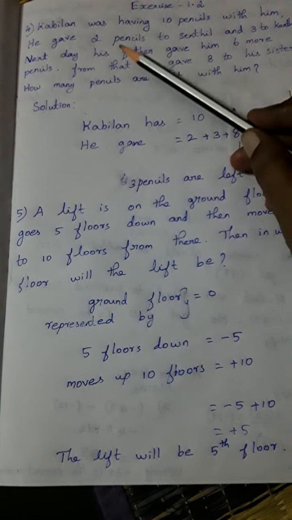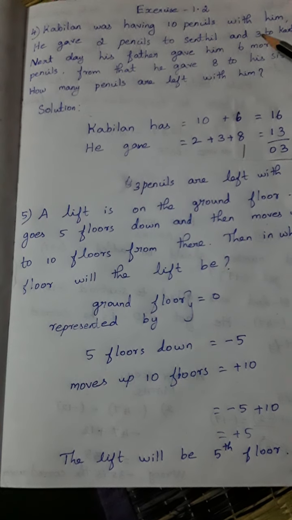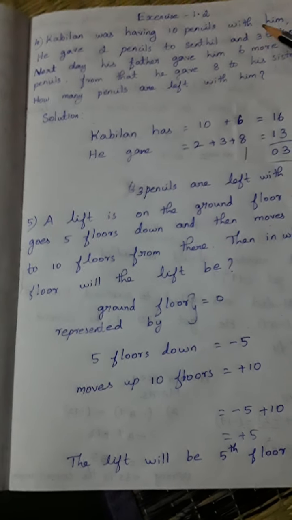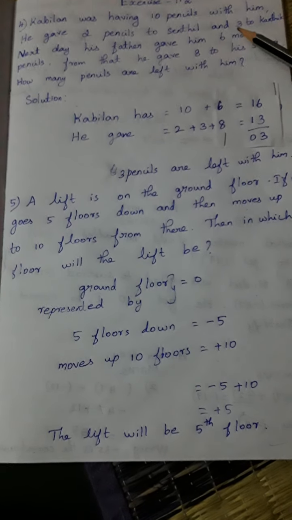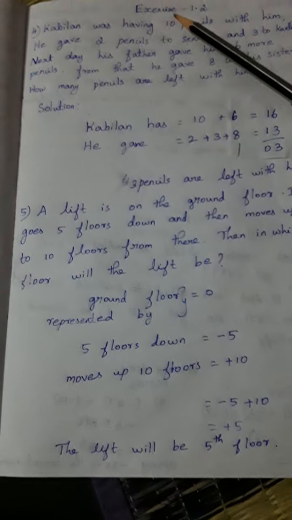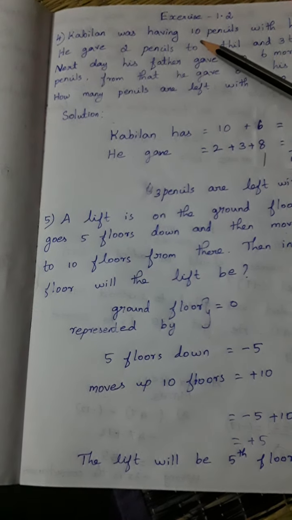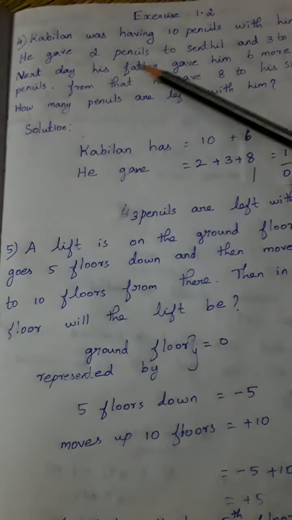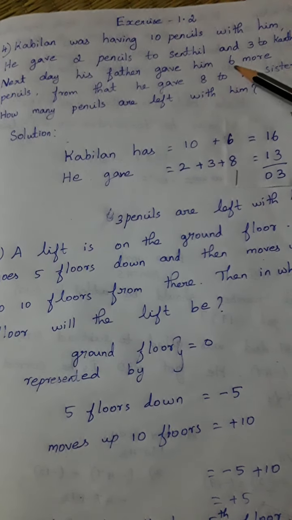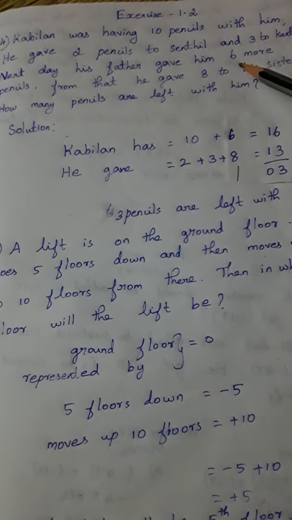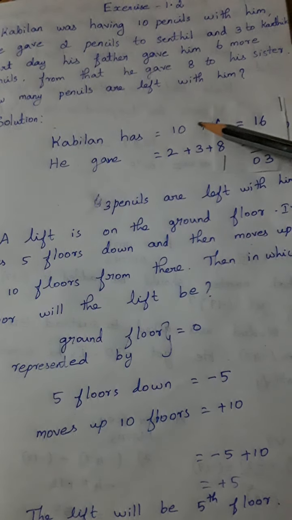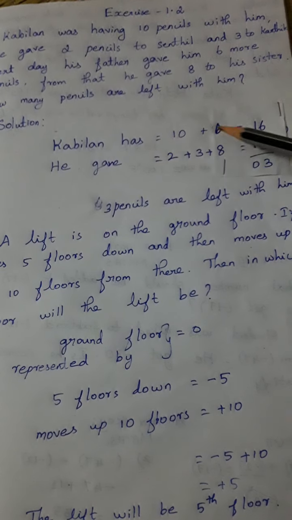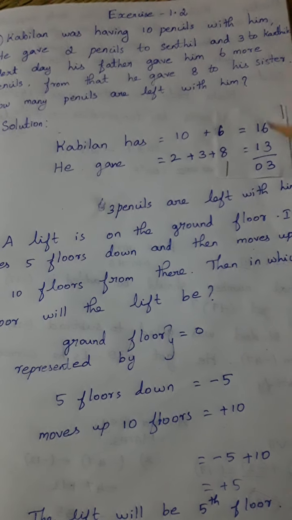So totally, how much does Kabilan have? He has first 10 pencils, next day father gave 6 more pencils. Totally Kabilan has 10 plus 6, 16.